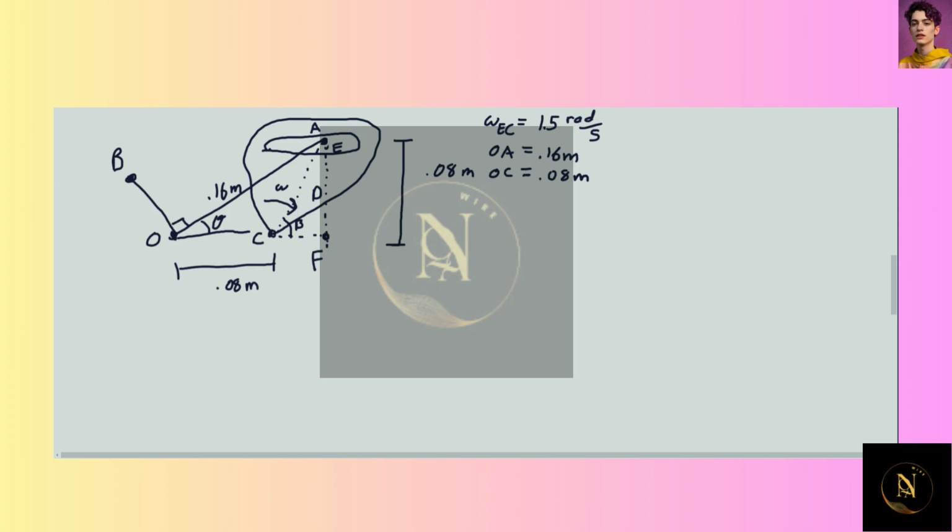So first, we'd like to find this angle theta. So over here. We can do that by looking at the sine of this right triangle EFO. So the sine of that theta should let us find theta as the inverse sine of the opposite side. So that's EF, which is 0.08 meters, divided by the hypotenuse, which is 0.16. The inverse sine of a half gives us 30 degrees.